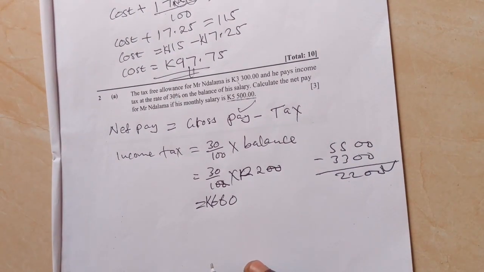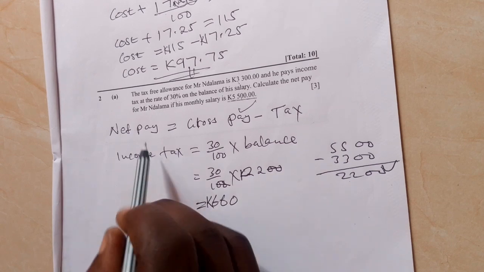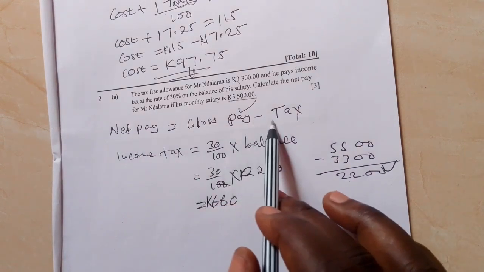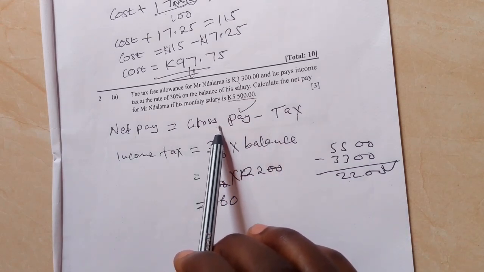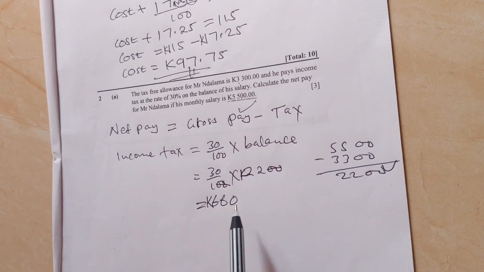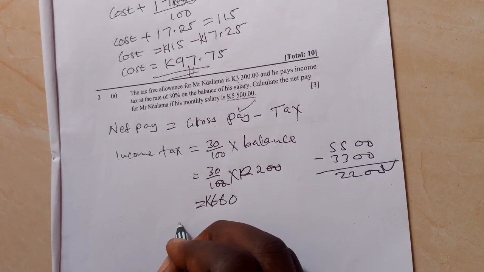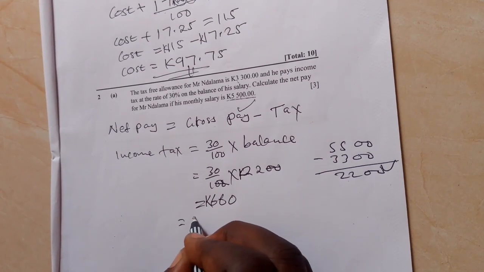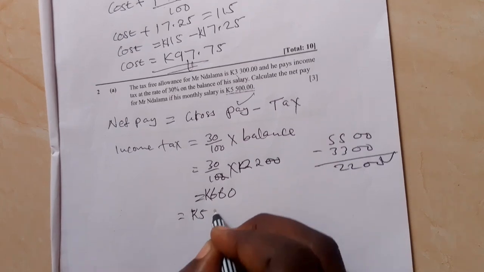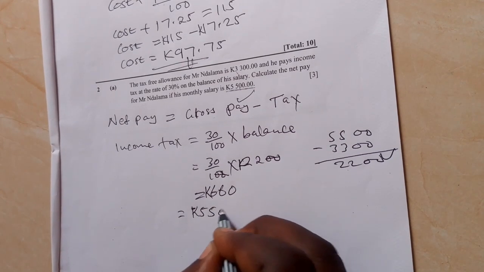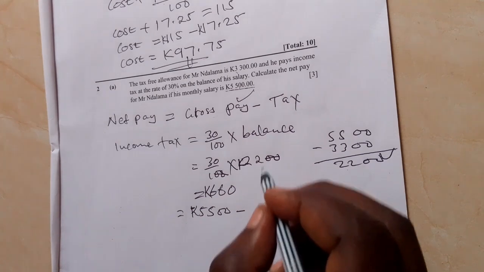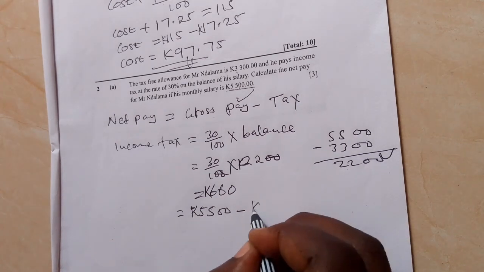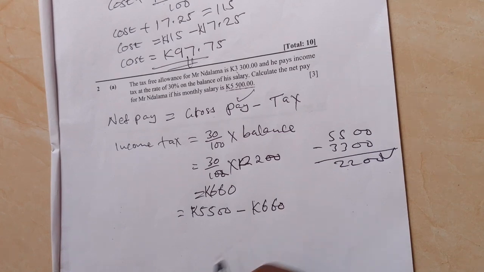Okay, this is your income tax, right? So like I've written here, this is the formula for finding the net pay. You just say gross pay, which is the salary before deduction, minus the tax. Okay, so our gross pay therefore is 5,500 minus the income tax, which is 660 kwacha.